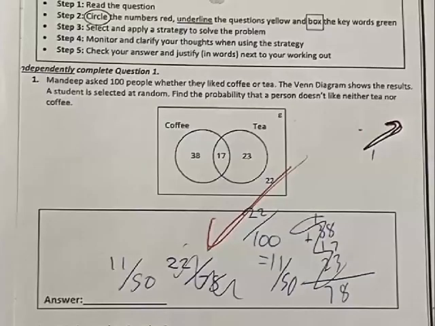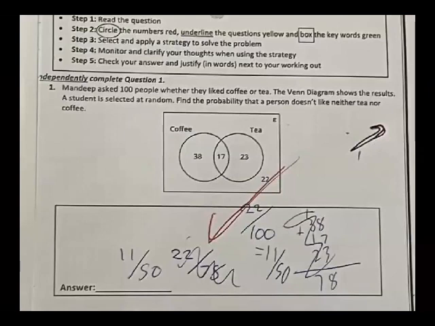Chalo, we'll see the next problem. Come on, Abdurrahman, solve this, please. Mandeep asked 100 people whether they liked coffee or tea. The Venn diagram shows the result. A student is selected at random. Find the probability that a person likes neither tea nor coffee.